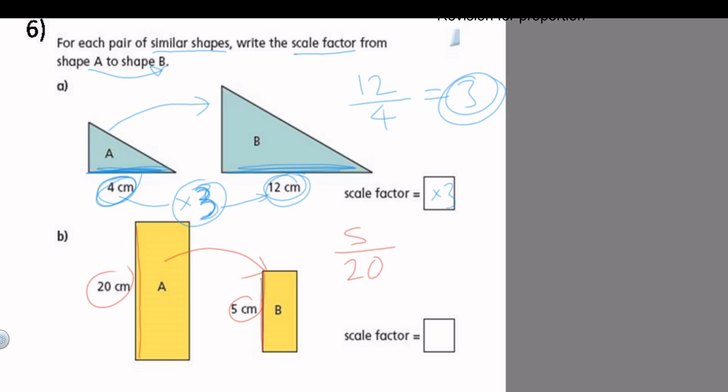Now you can simplify that. What's the biggest number that goes into 5 and 20? It's obviously 5. You can check 5 is in the 5 times table, 20 is also in the 5 times table. So you can divide by 5, top and bottom. Whatever you do to the top, do to the bottom. 5 divided by 5 is 1, 20 divided by 5 is 4, a quarter. Our scale factor is a quarter.